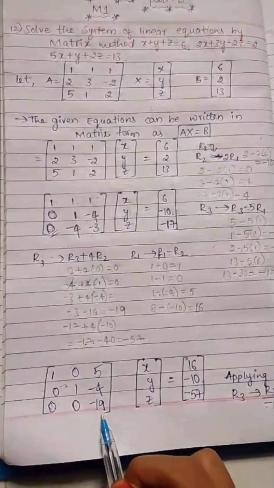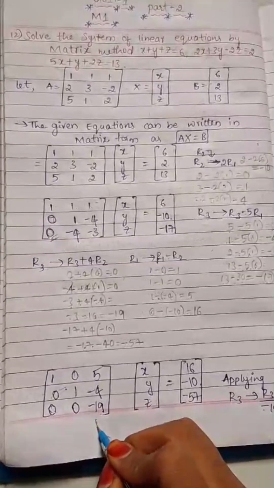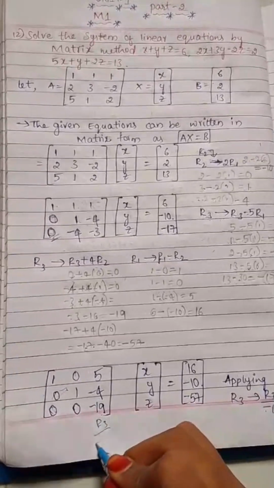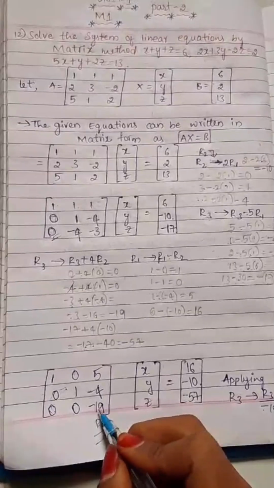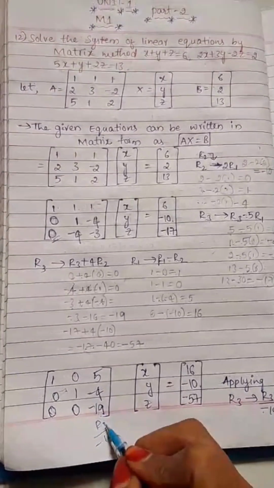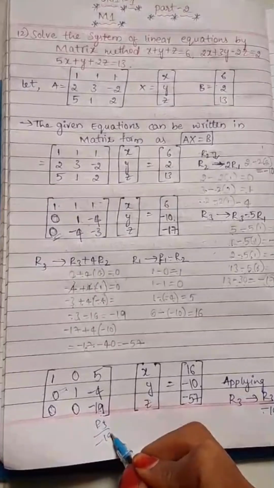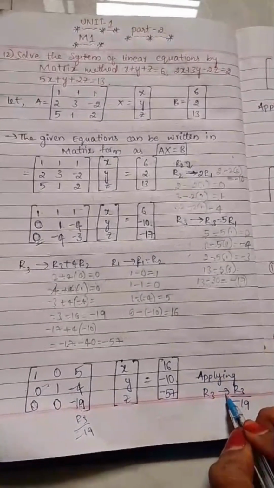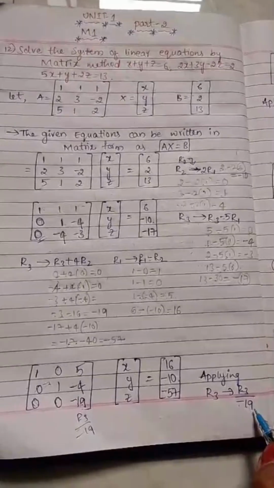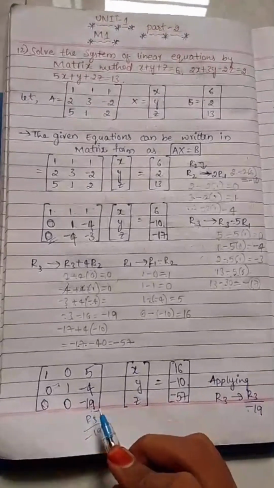Again, to change the R3, I have to do R3 divided by minus 19. Then I will get 1 in this place. To get 1 in this place, I have to do R3 by minus 19. See, R3 should become R3 by minus 19. Then this place will be 1. Just do that.